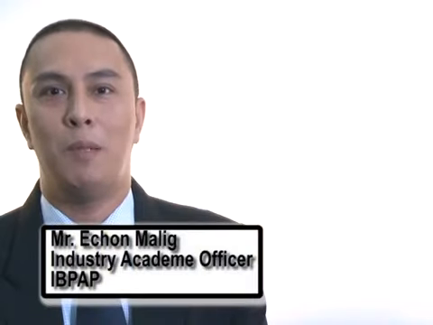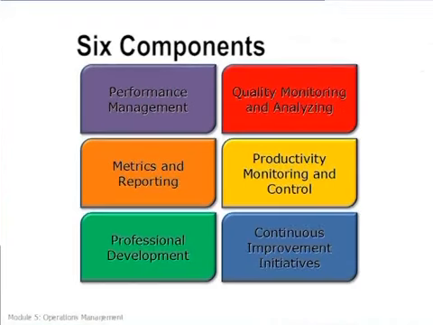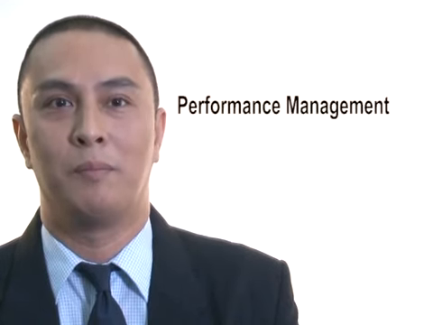We are now at IT BPM Operations Management, Fundamentals of Business Process Outsourcing. Six components would be performance management, quality monitoring and analyzing, metrics and reporting, productivity monitoring and control, professional development, and lastly, continuous improvement initiatives. Six components. Let's talk about performance management.